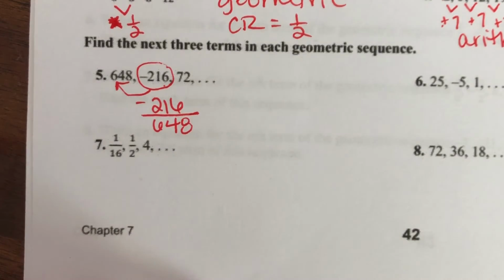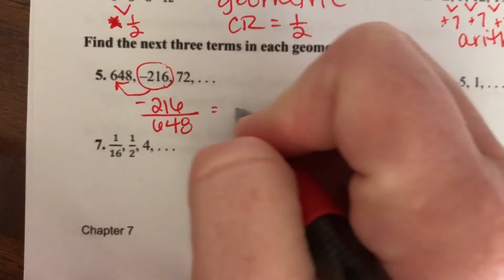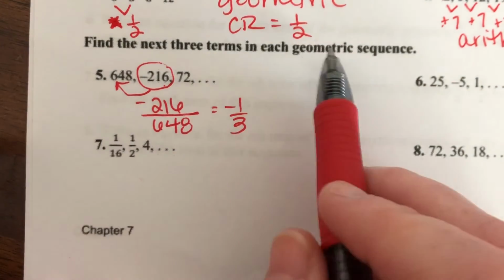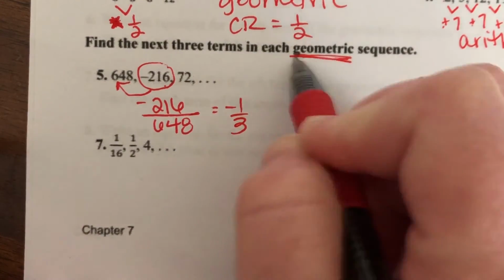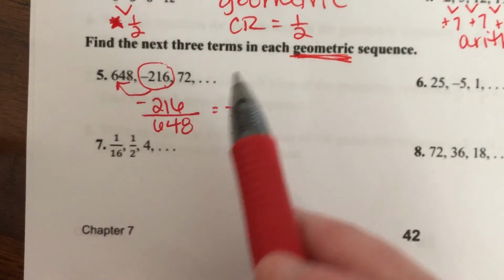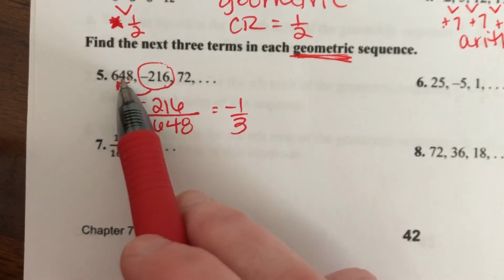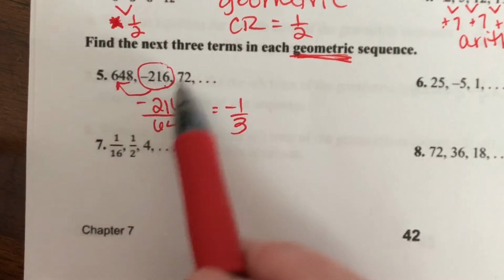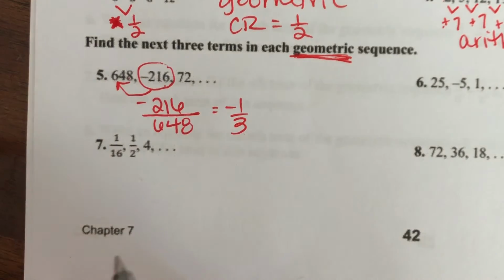Is equal to 1/3, negative 1/3. So my common ratio, it already tells me it's a geometric sequence. So that's not in question. I'm not trying to determine if they all have the same common ratio. It tells me they are. So I just use that. I found it. That's the common ratio.